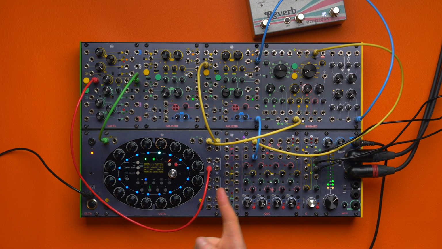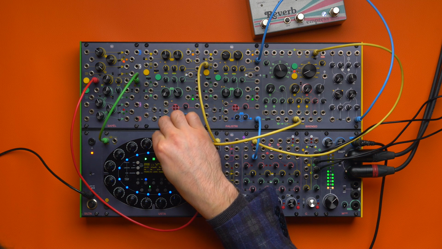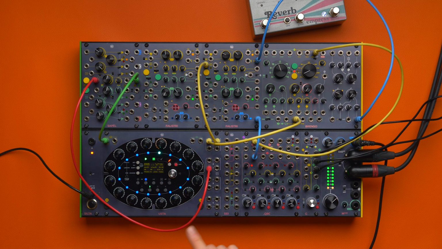So at every cycle, USTA will generate a new value that will change the clock speed. And we can play with different lengths, so we can split our pattern in more parts with different speeds at every cycle.